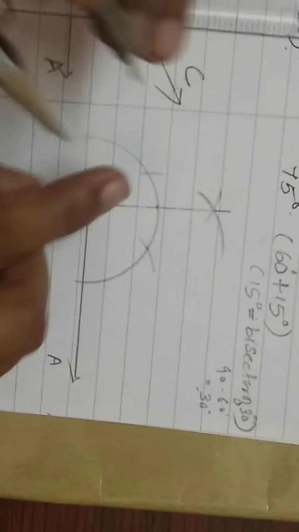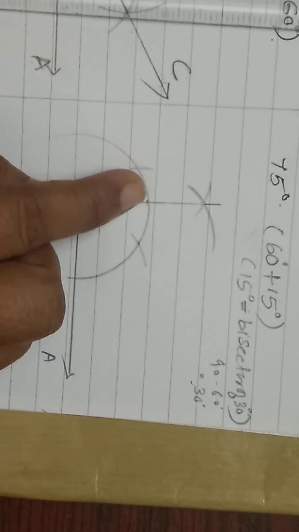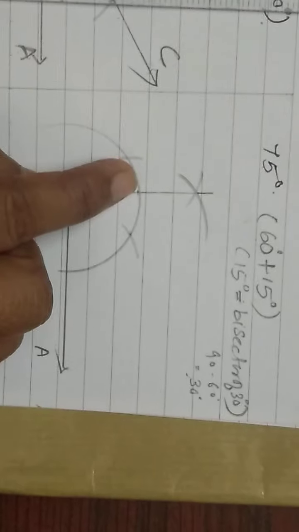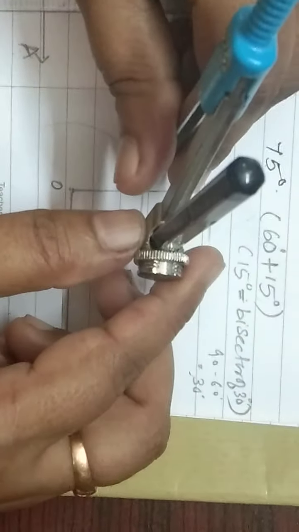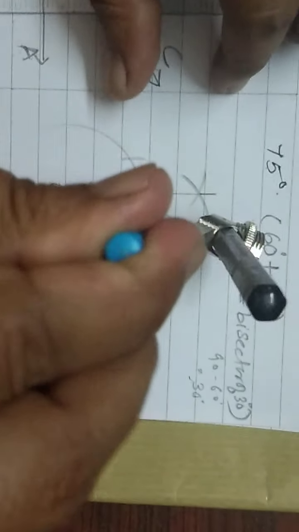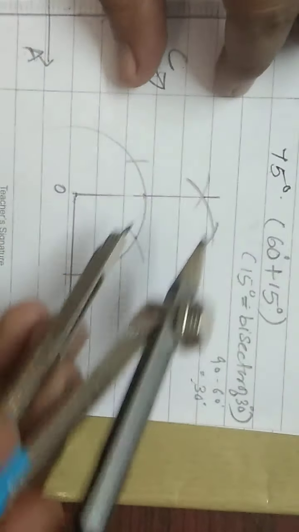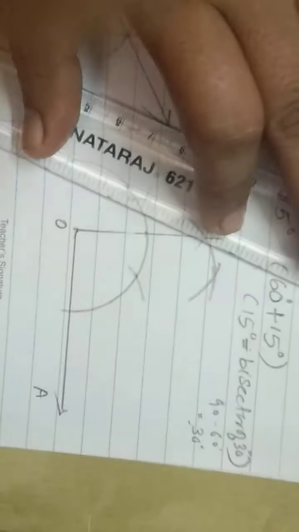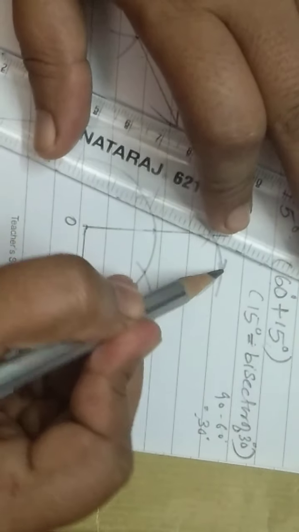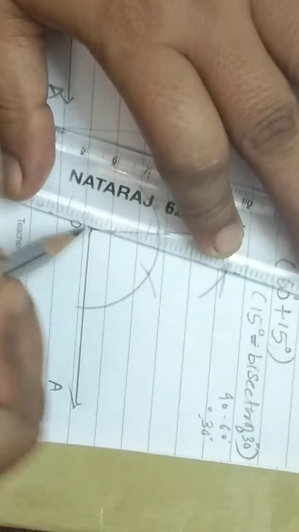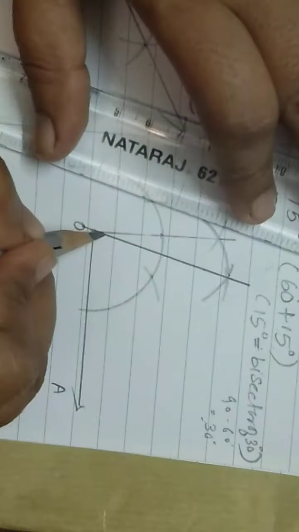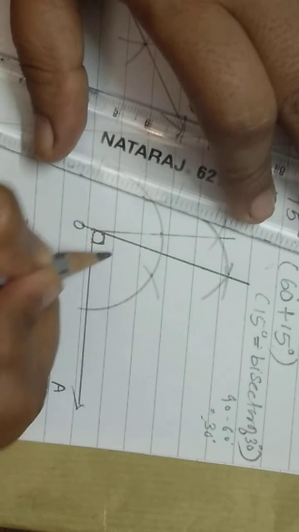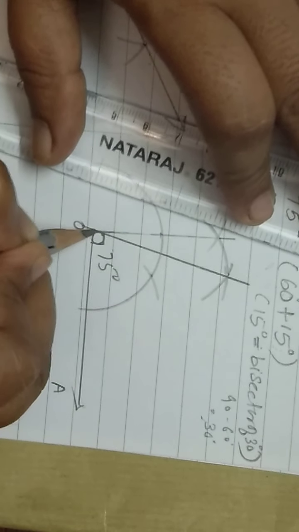That means the 2 crossing points, the point which cuts the 90 angle at this point, and at 60 this. From these 2 points you have to draw an arc in between here. First arc, from 60 you have to draw another crossing arc. Now join this point and our vertex. This is our 75 degree.